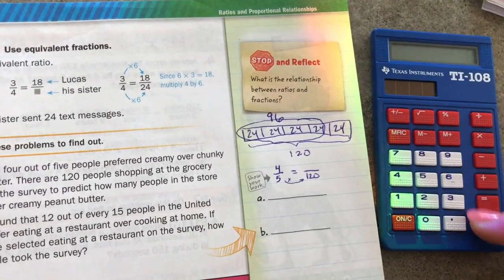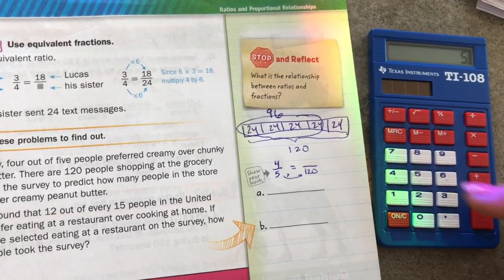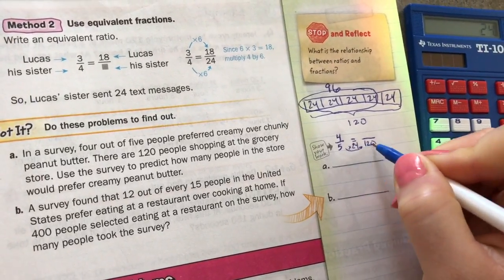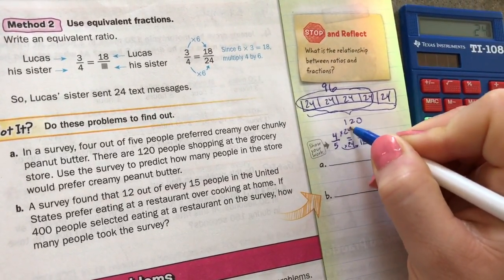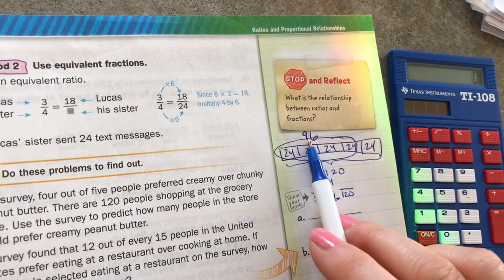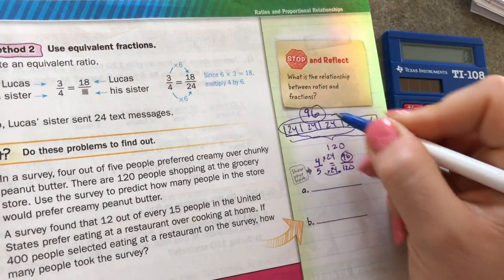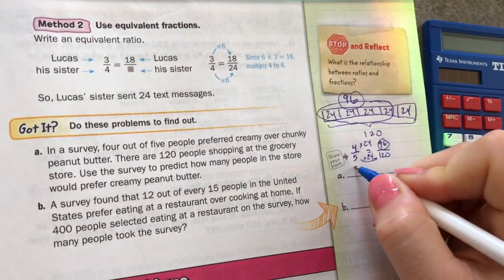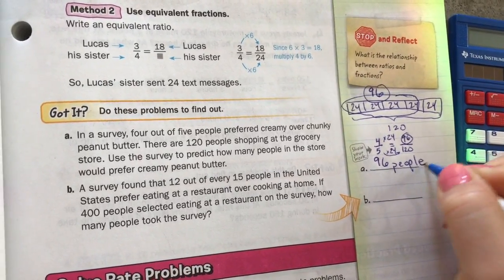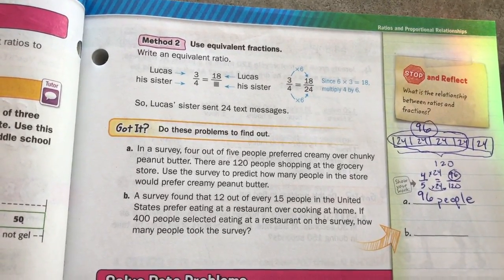120 divided by 5. Oops, did that wrong. 120 divided by 5, that's your 24, remember? So it's 5 times 24 is 120. 4 times 24. Well, that's going to give you the 96, remember? So 4 times 24 is 96. So either way you do it, diagram or equation, you are going to have 96 people out of the total that are preferring creamy.